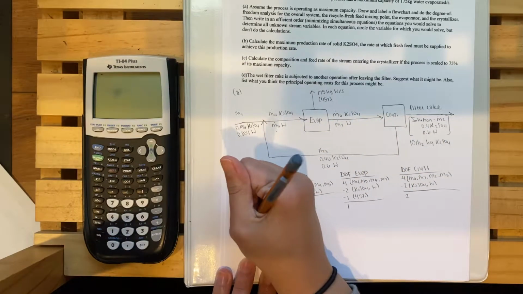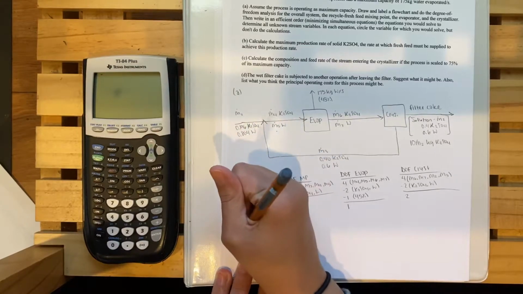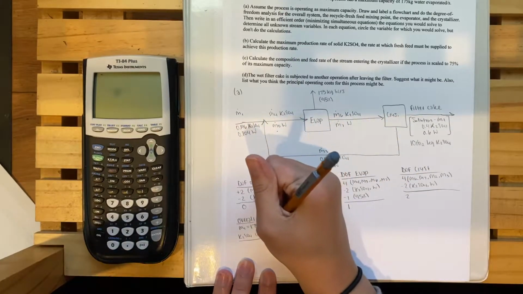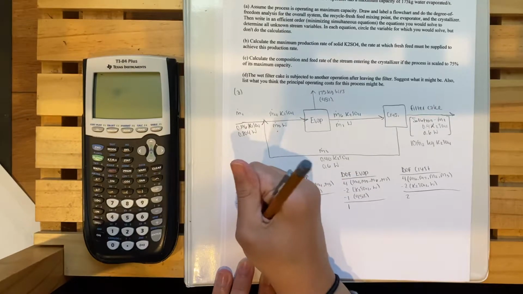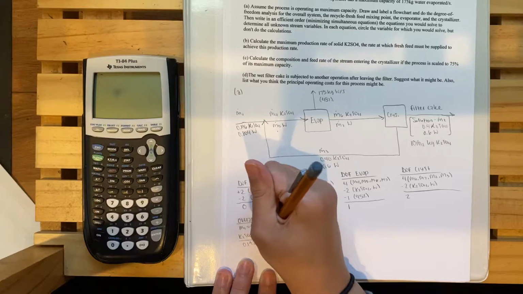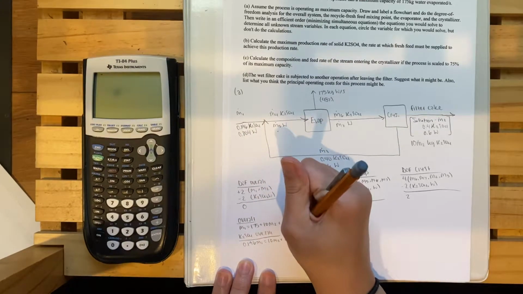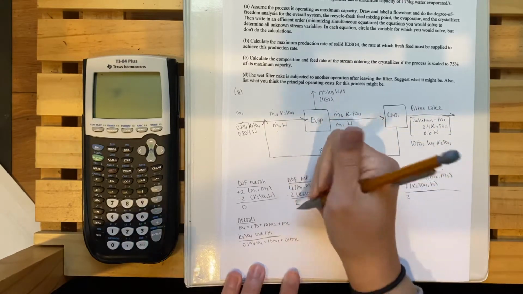Now, if we do a K2SO4 balance overall, we see that 0.196 M1 is equal to 10 M2 plus 0.4 M2.